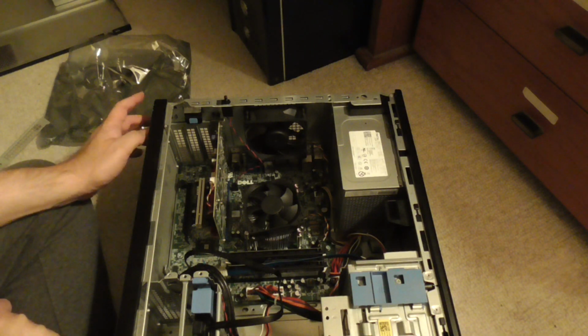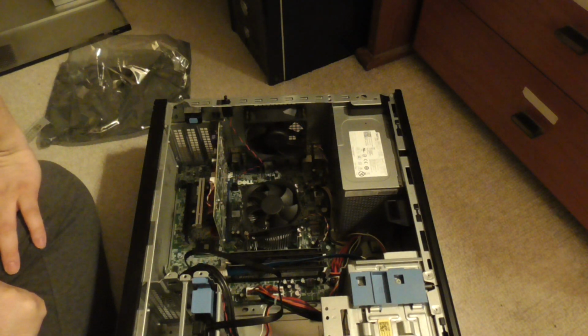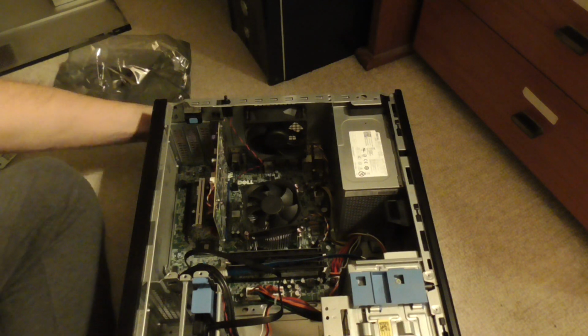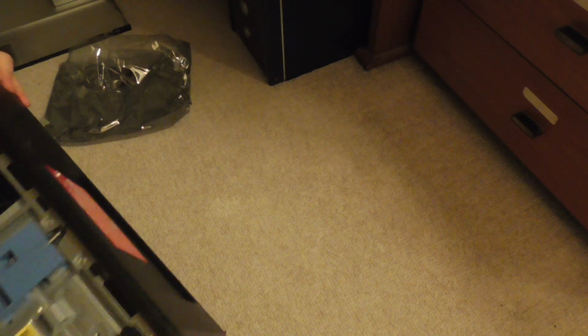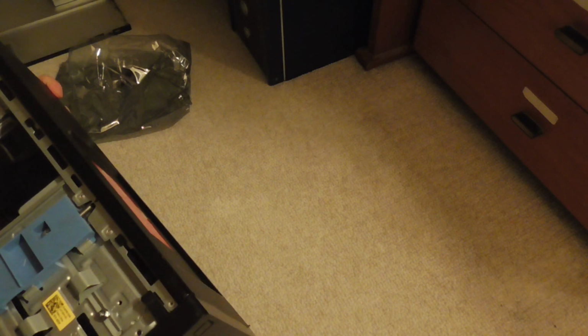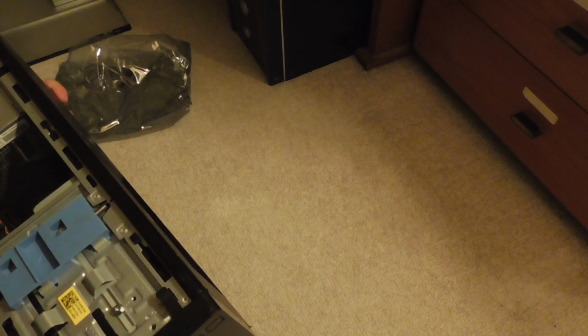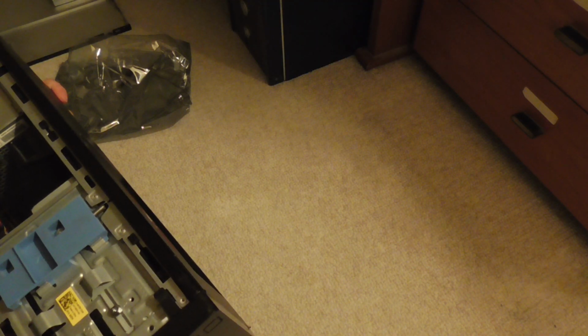But I'm not using this computer for games, so I don't need a powerful power supply. The one that came with this computer is, let me see what it is. Let's see. Can't see very well. I should have brought a magnifying glass or something.